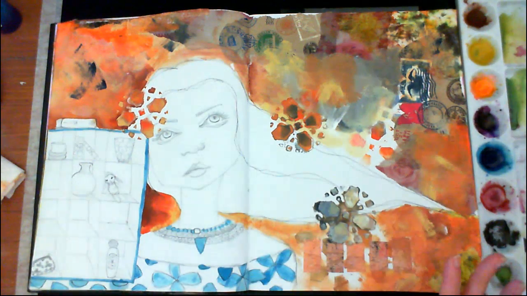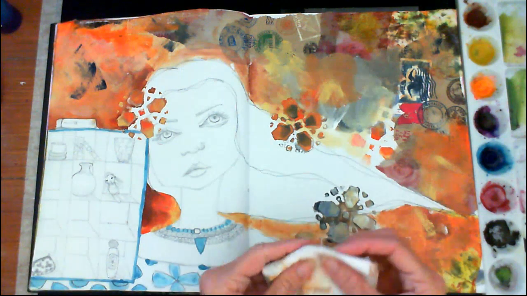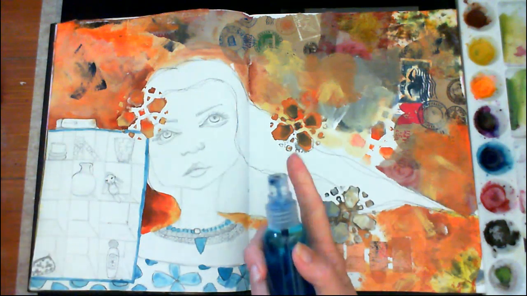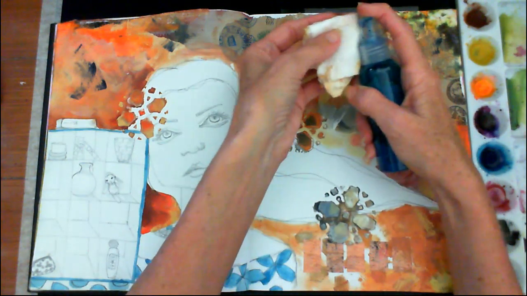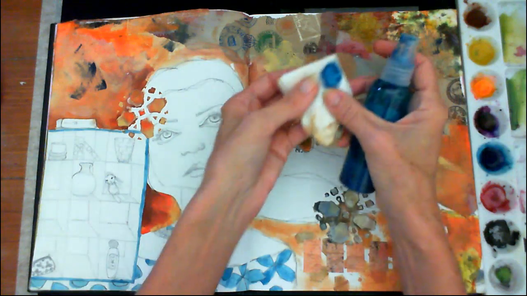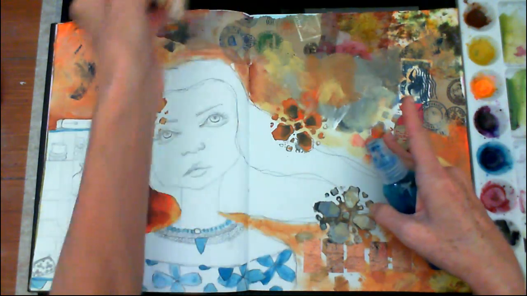All right, so back to my point as to why I started showing you guys this. I'm going to take this somewhat dry now baby wipe and my sprayer, and I'm going to spray directly into it. I'll do it up here so you can see. I literally just hold it against it and spray into it. Now that area is saturated with ink, and I can come in.